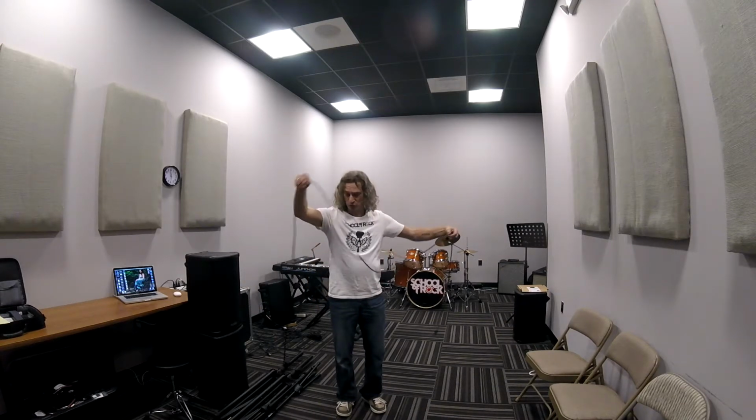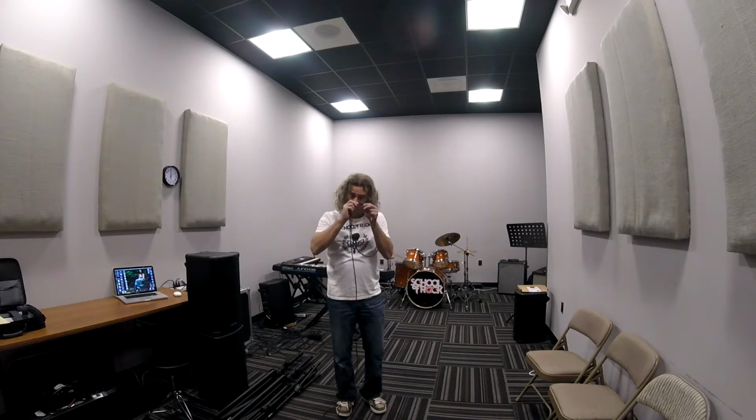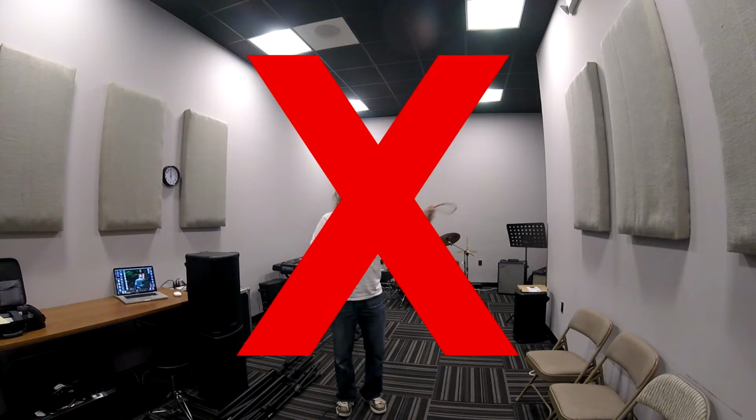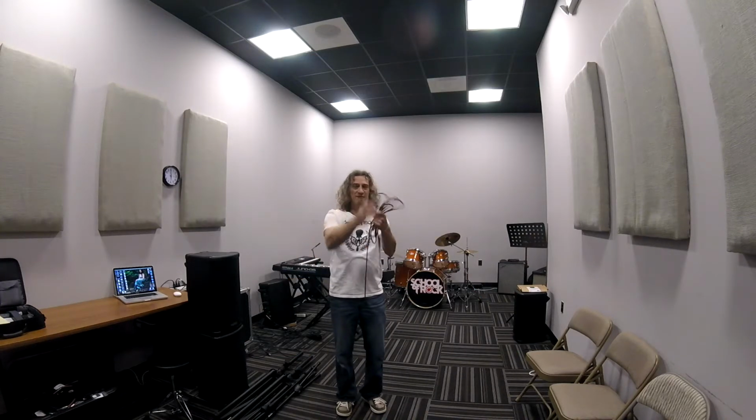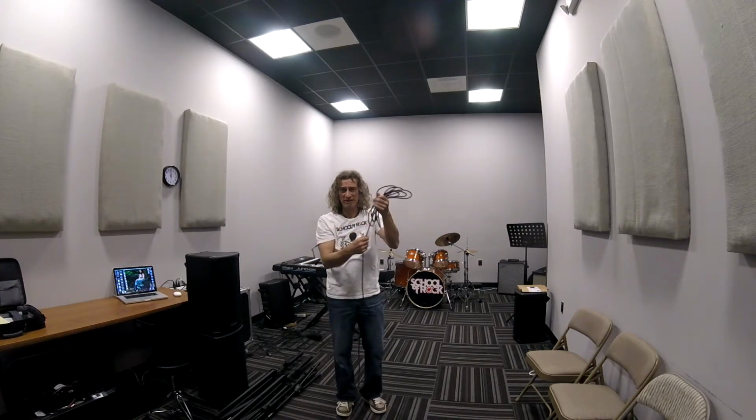So we're going to talk about the correct way to wrap your cord so that it'll last as long as possible. So again, wrapping around the elbow, not a good thing, and you want to be careful of the wires themselves getting all twisted up, right? So we don't want to do this kind of thing either. This can work too, but this becomes a mess when you're trying to take it apart.